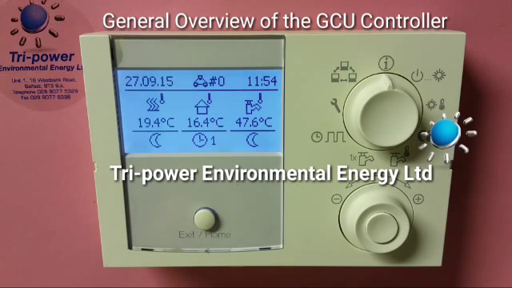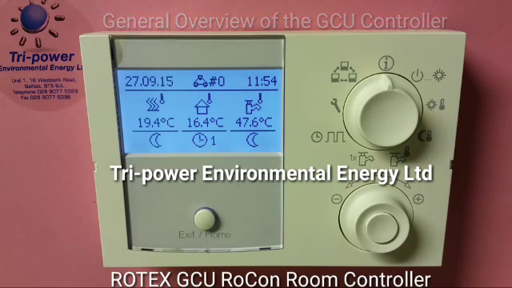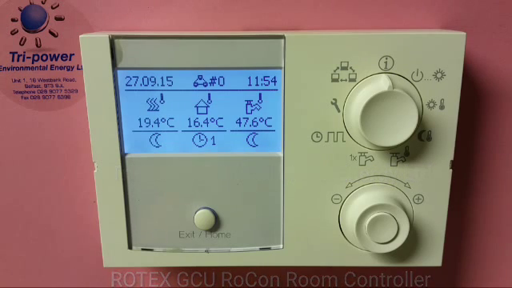In this brief tutorial, I will show you how to operate the Rotex RoCon room control unit. This is a unit that will control the boiler, your GCU boiler series, remotely. This controller will be in your hallway, your living room, maybe you have one on the ground floor, one on the first floor. But all these controllers are linked back to the boiler.